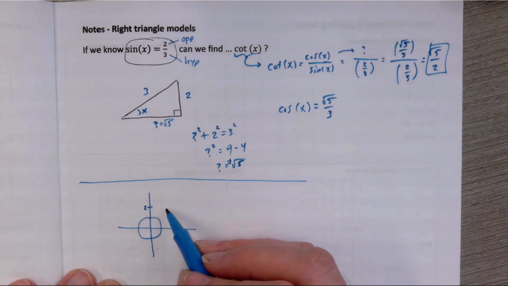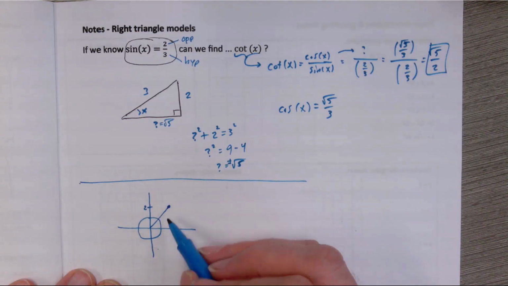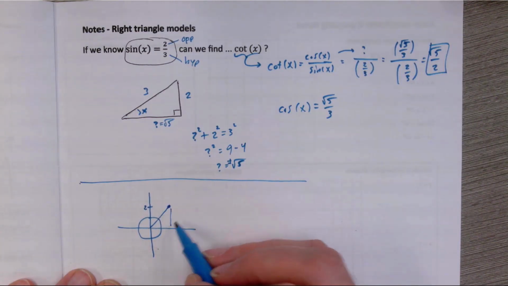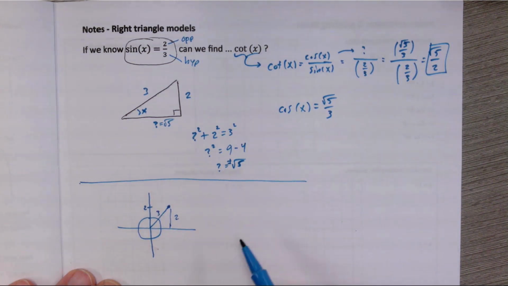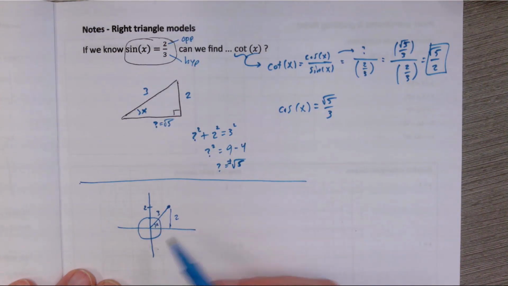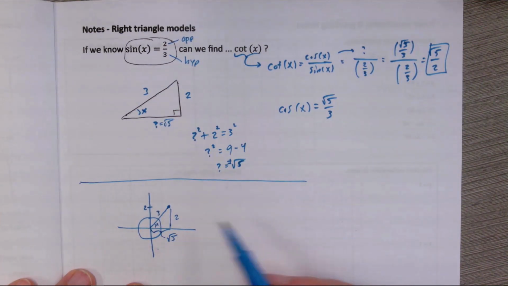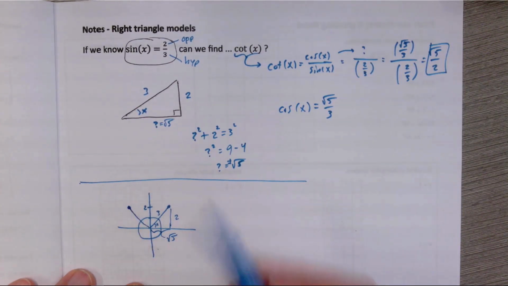So there's some particular angle where the height is 2 and the hypotenuse is 3. And we don't know what angle that is. That angle was x. But what we know is that that distance was root 5. You can also imagine another angle x out in this direction.